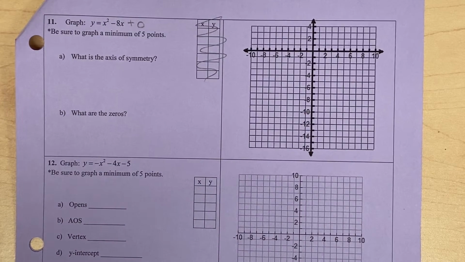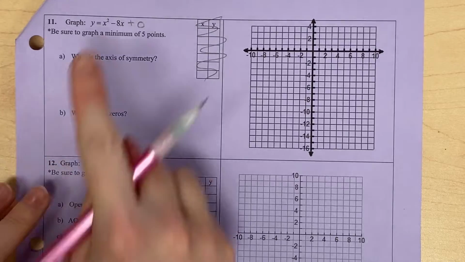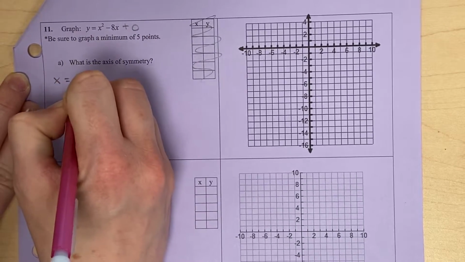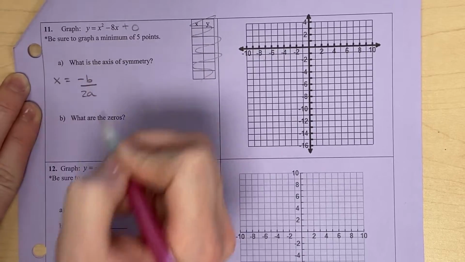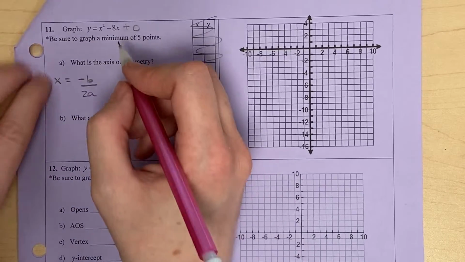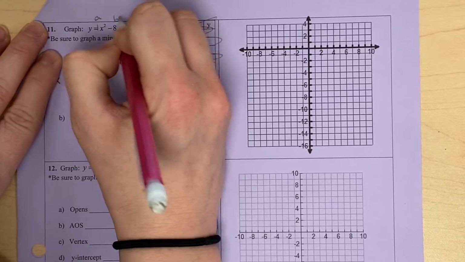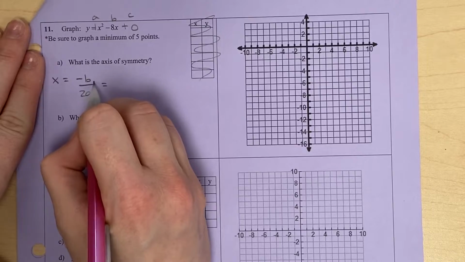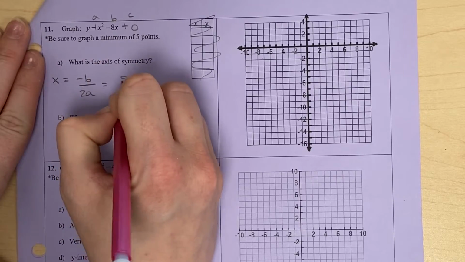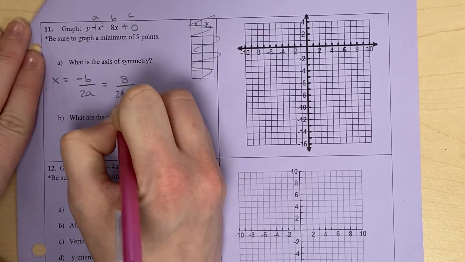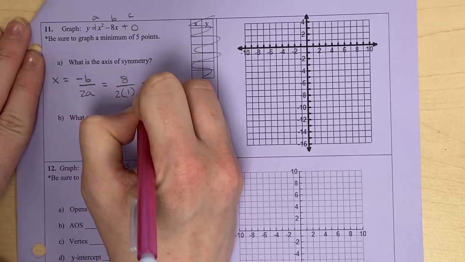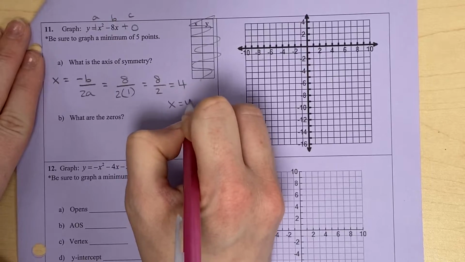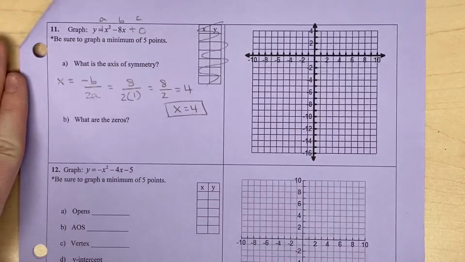And A says, what is the axis of symmetry? Well, lucky for us, we're in standard form. And if we're in standard form, we can easily find the axis of symmetry by using the formula negative B over 2A. So A is a 1, B is negative 8, and C is 0. So negative B just means the opposite of B. So the opposite of B is positive 8 over 2 times A, which is 1. So I have 8 over 2, which is 4.